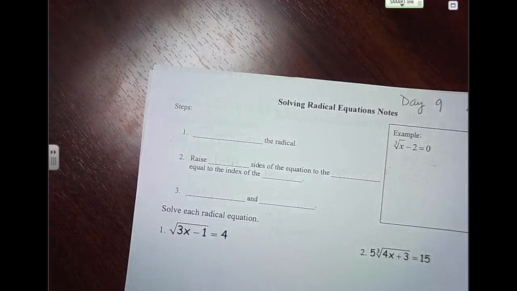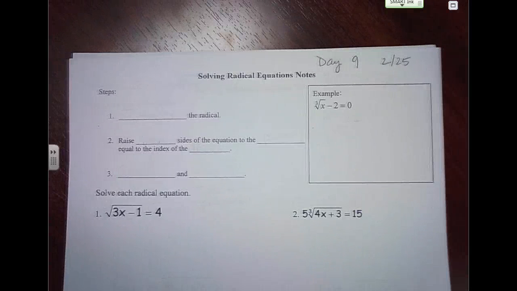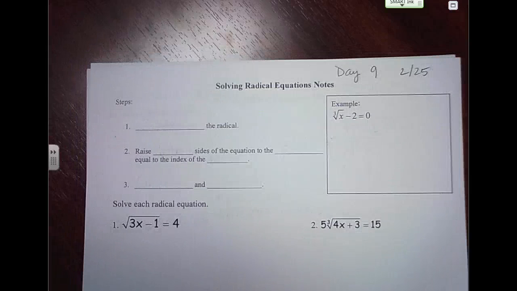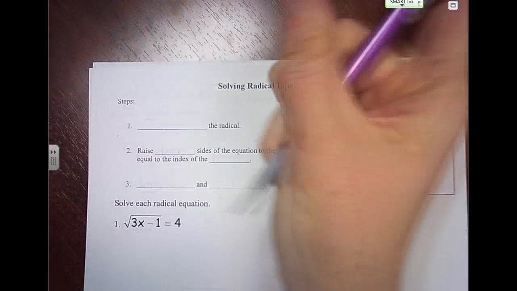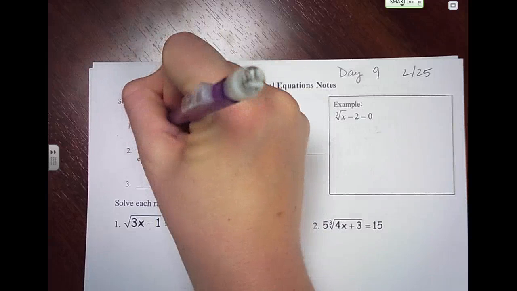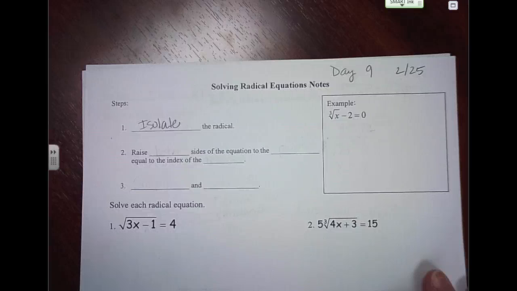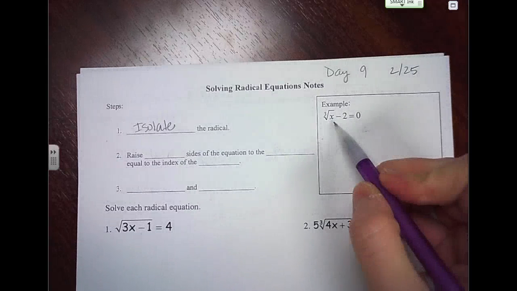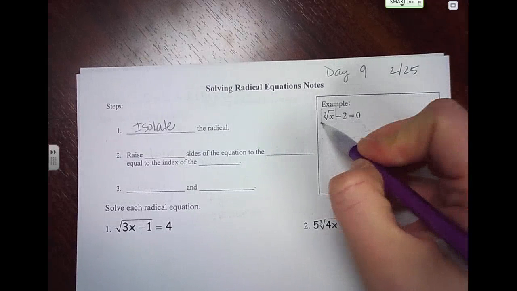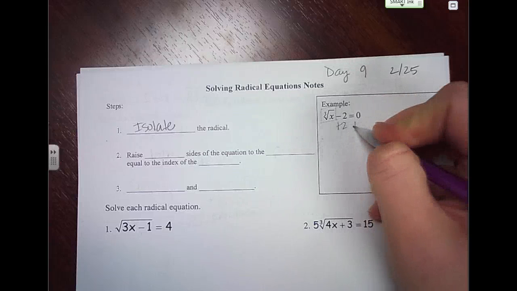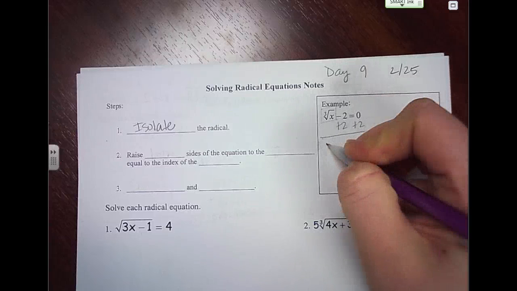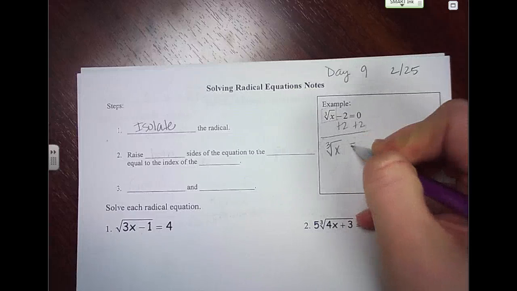Okay, so now that we've been simplifying radicals in different ways, we added, we subtracted, we multiplied, we divide. Today we're actually going to solve a radical equation. So the first thing you're going to do is you always want to make sure that you isolate the radical. So that means on one side of the equation you just want the radical. So if I'm doing this one here, here's the radical. So I'm going to move this 2 over to the right. So now I have cube root of x equals 2.